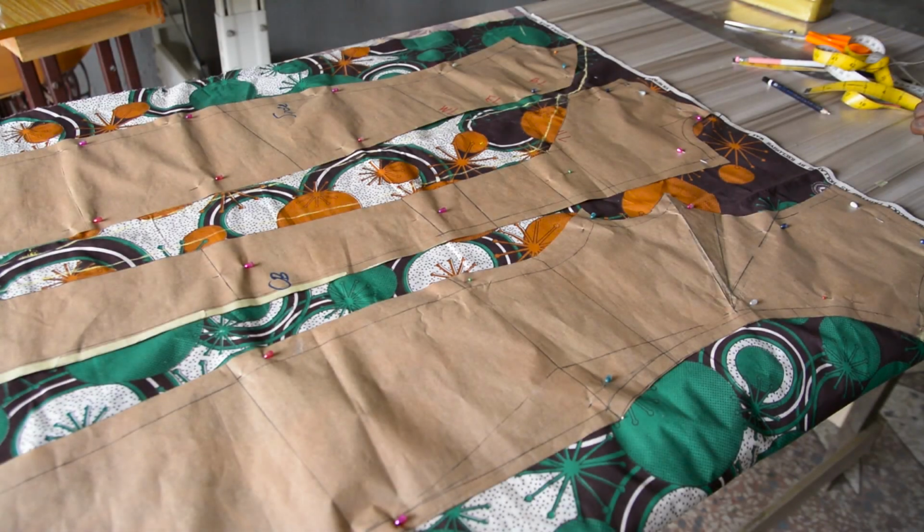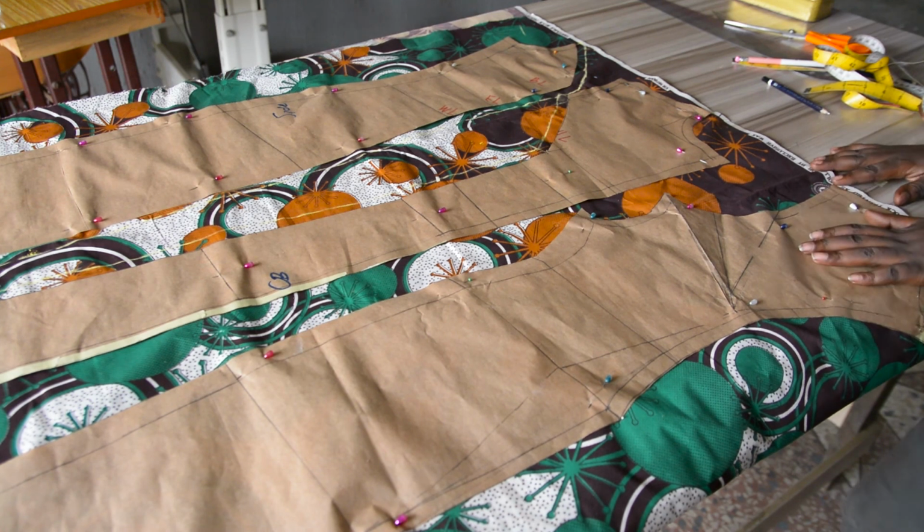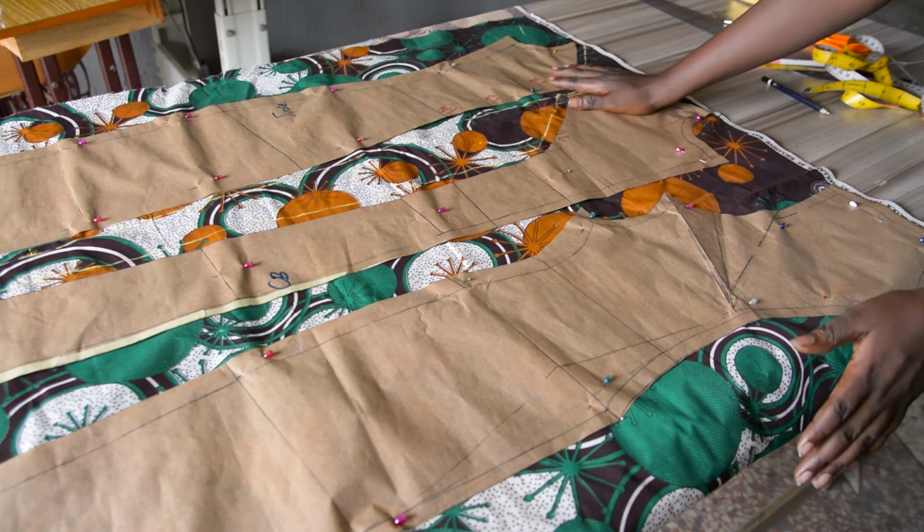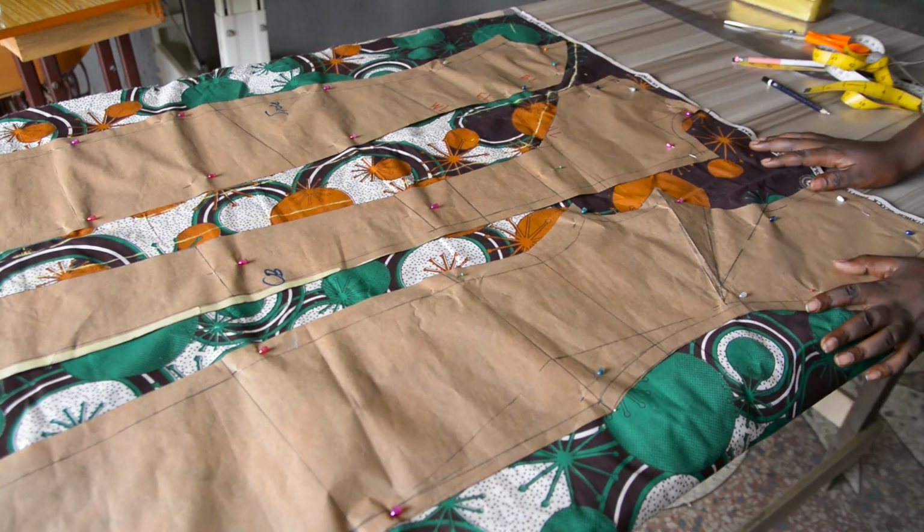Now I've pinned my patterns together with my fabric. As you can see, this is the front panel and I have 2 pieces for the back panel. Then I will cut them out.